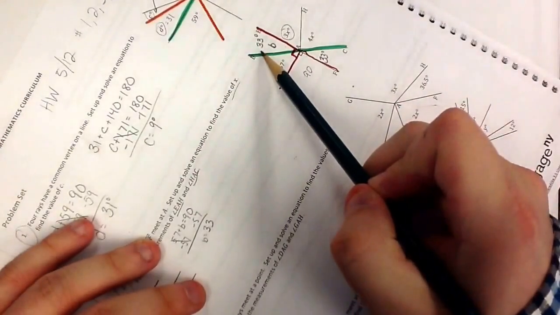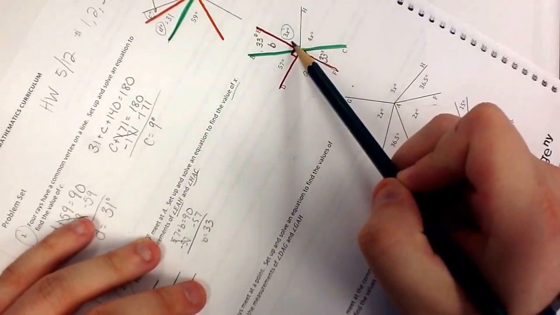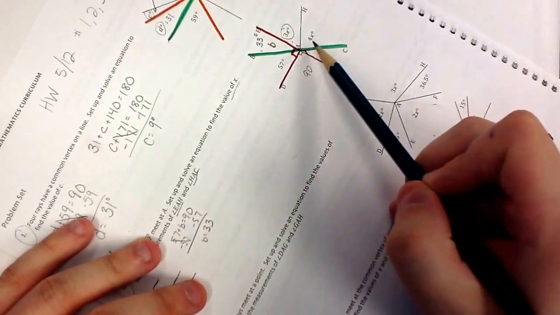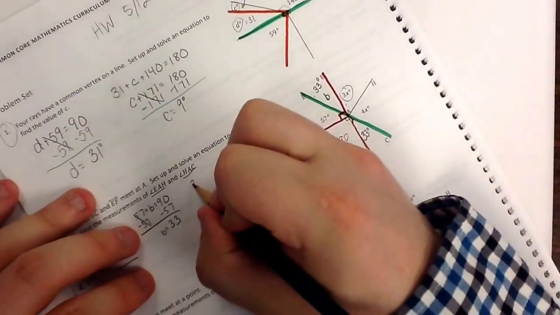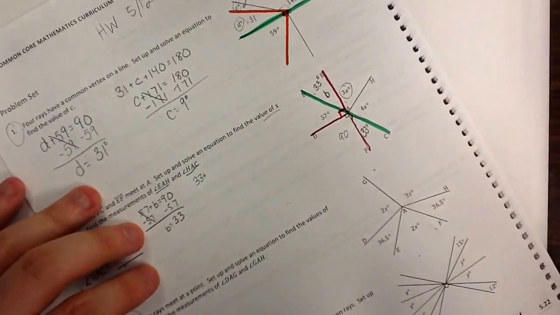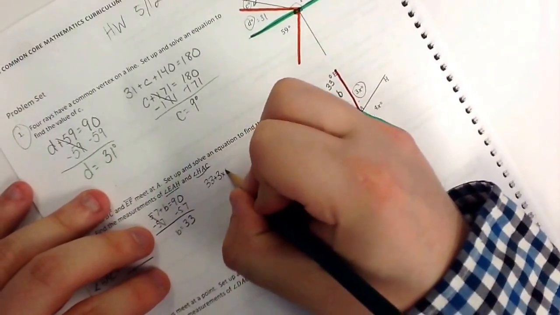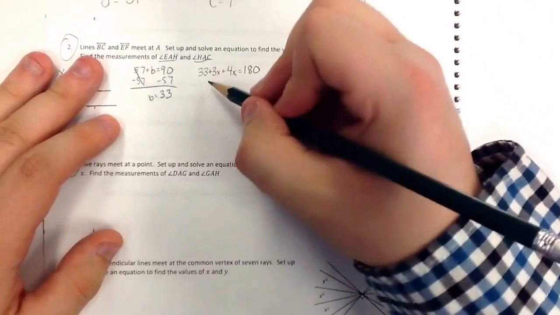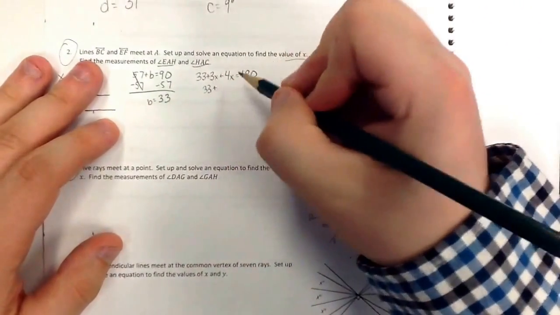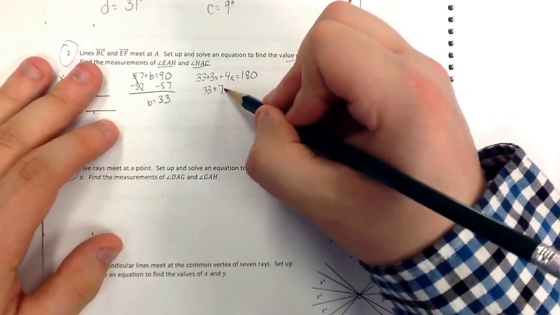We know the measure of this angle, 33. This one is 3x. This one's 4x. There's only one variable, so we can solve for x here. If we add the three of them up and set it equal to 180, we will be able to figure out what x equals. So we do 33 plus 3x plus 4x equals 180 degrees. If I combine the x's, 3 and 4 is 7x.